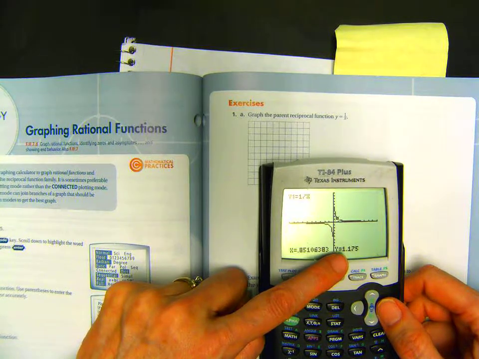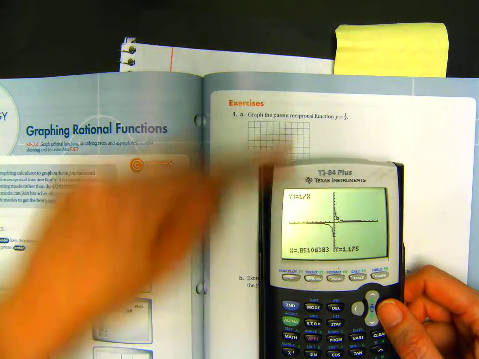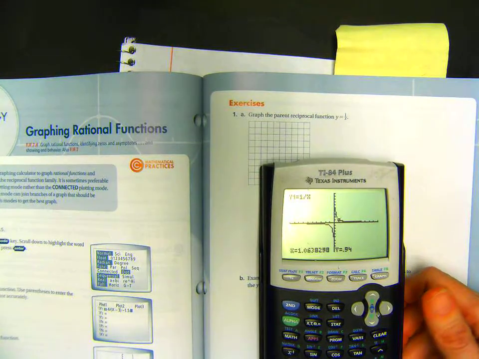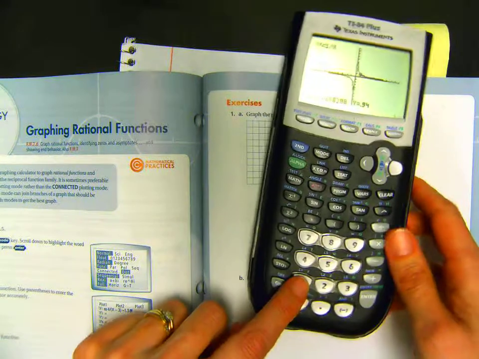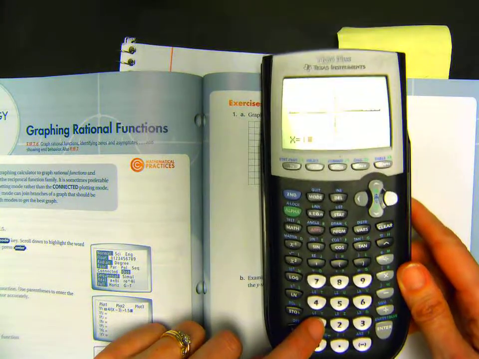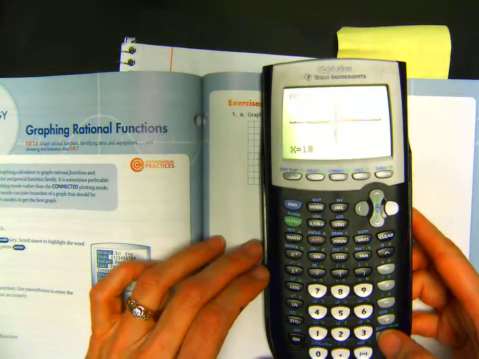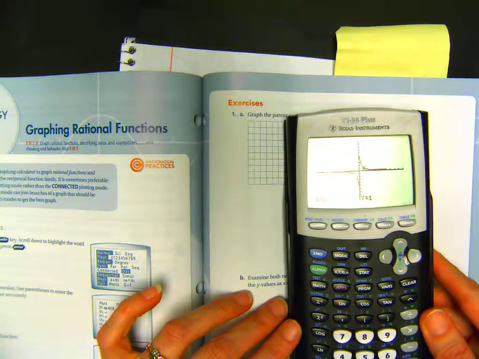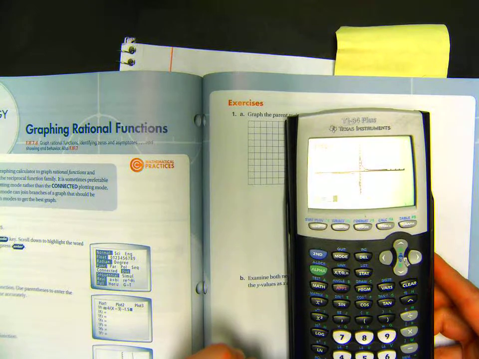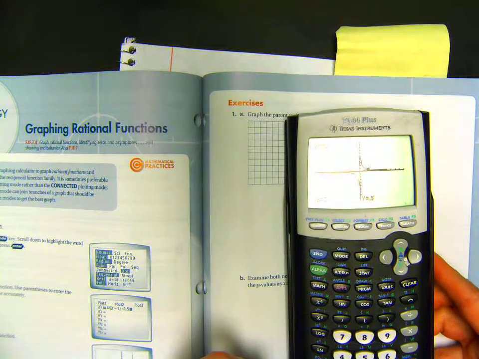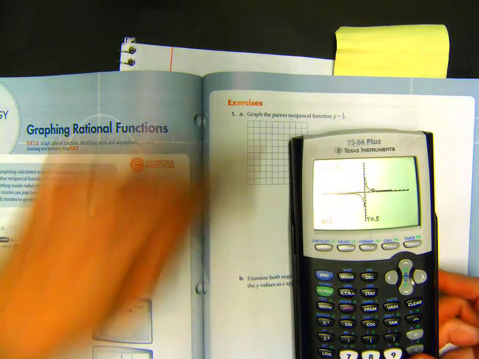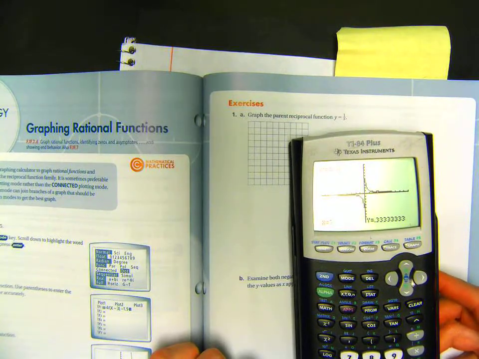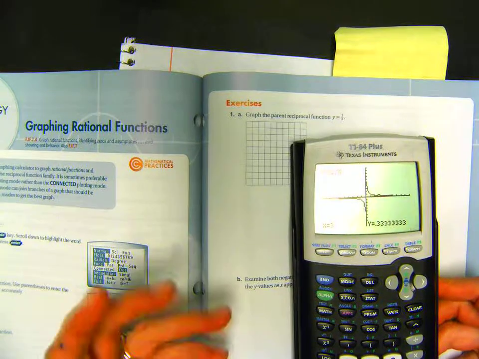You can ask them to predict when x is 1 what y will be. Hopefully they'll be able to see that's 1 over 1, and it should be 1. In fact, they could actually type the number 1 in. I'm going to hit the number 1 right here, and that will make x be 1, and hit enter, and I'll find that y is exactly 1. And I can continue to do that. 2, enter. I can see that I'm at a half, which makes sense. 1 over 2 would be a half. 3, enter. I can see I'm at a third, and so on.